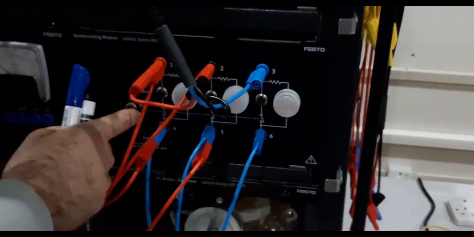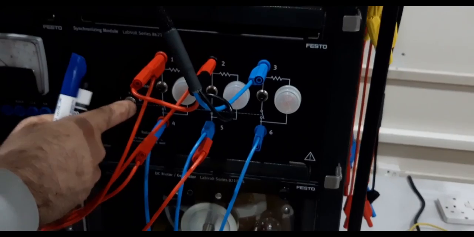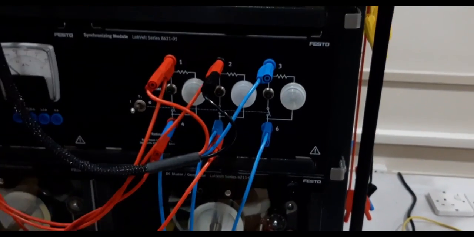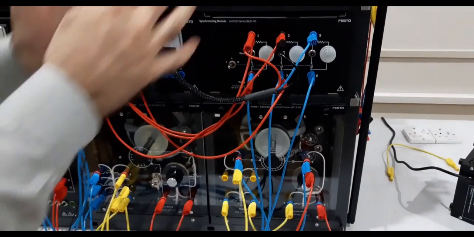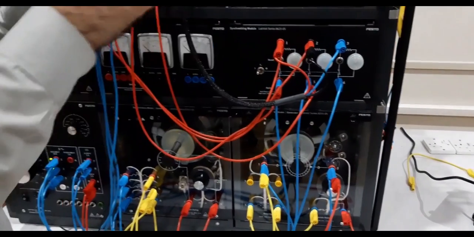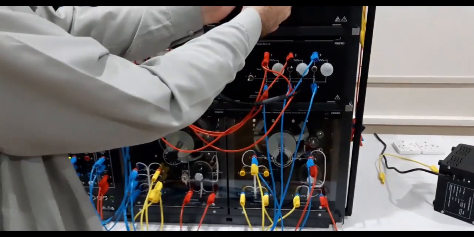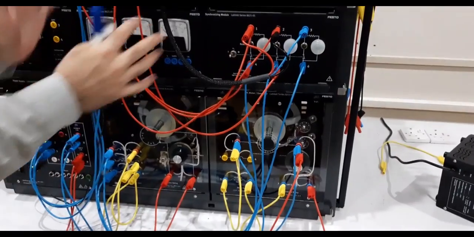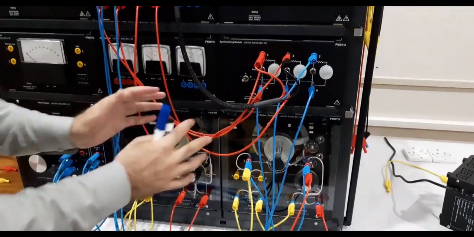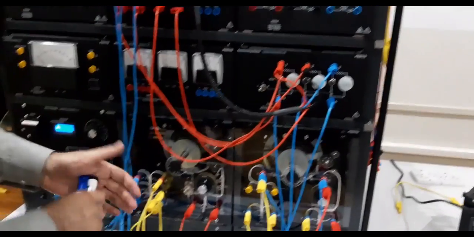So now I will turn this button on, and now this synchronous generator is connected to the system. So this is basically the synchronization of the synchronous generator, or that of an individual generator, to that of the system.